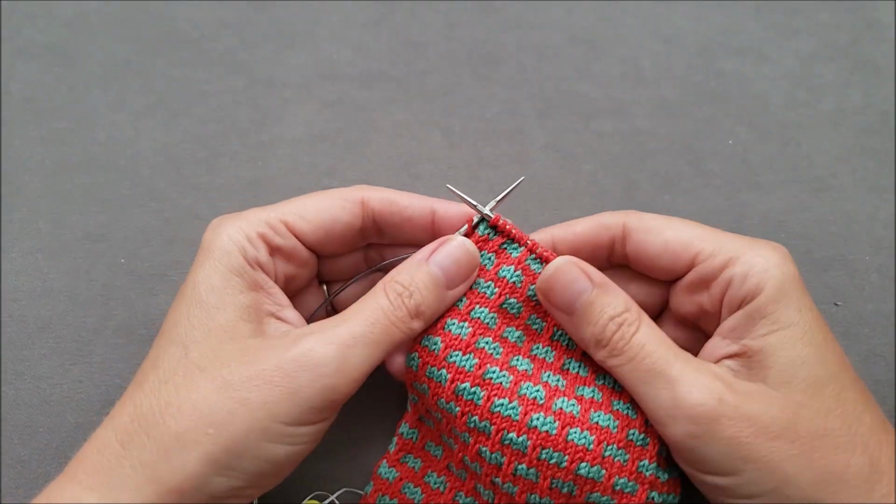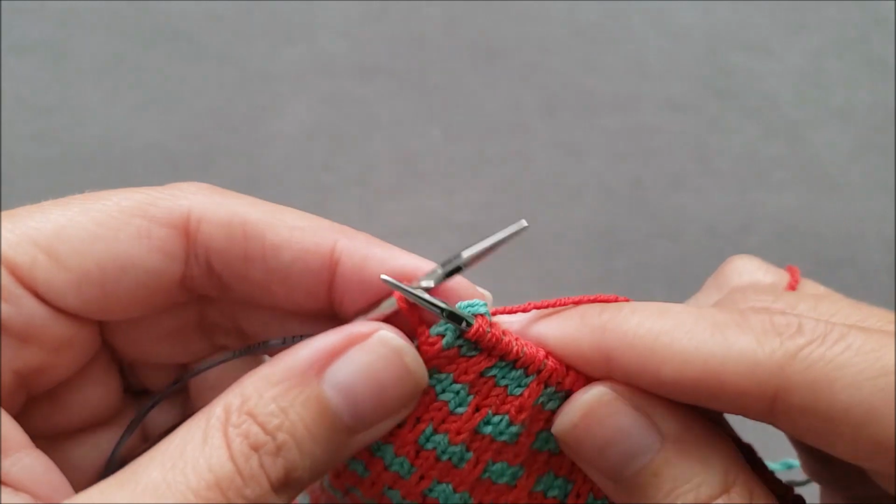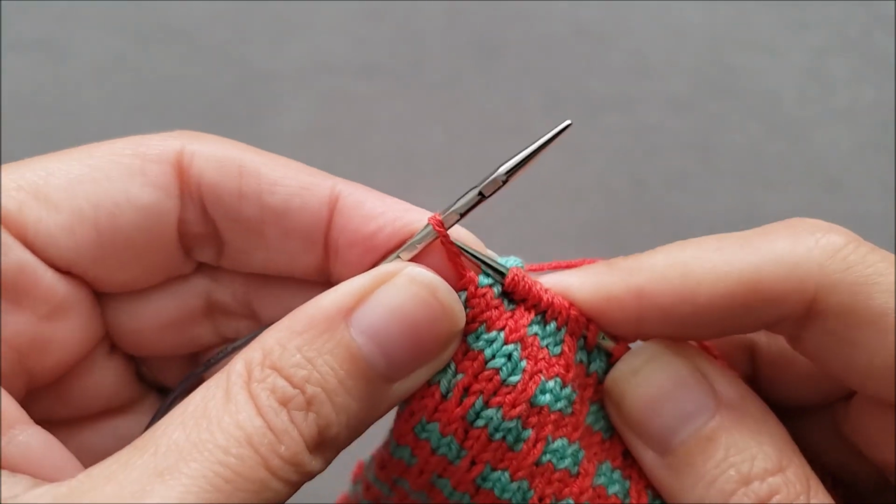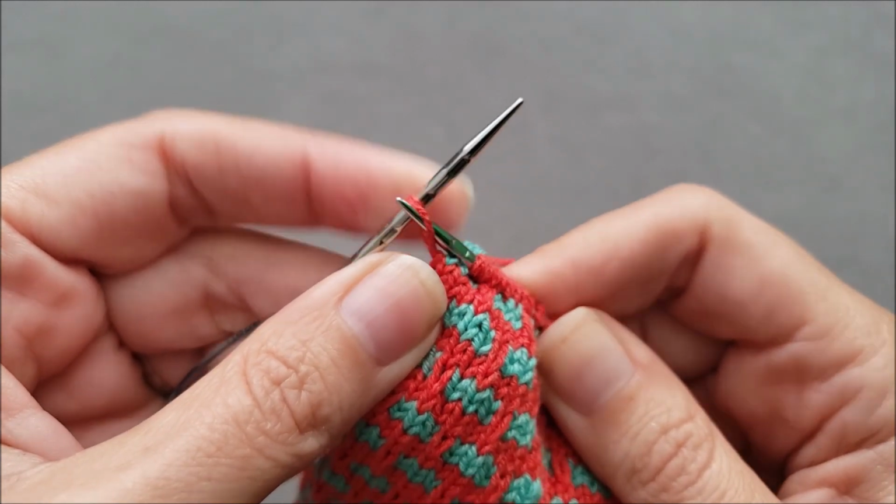I hope you now have a better understanding of which way to slip a stitch, either knitwise or purlwise.